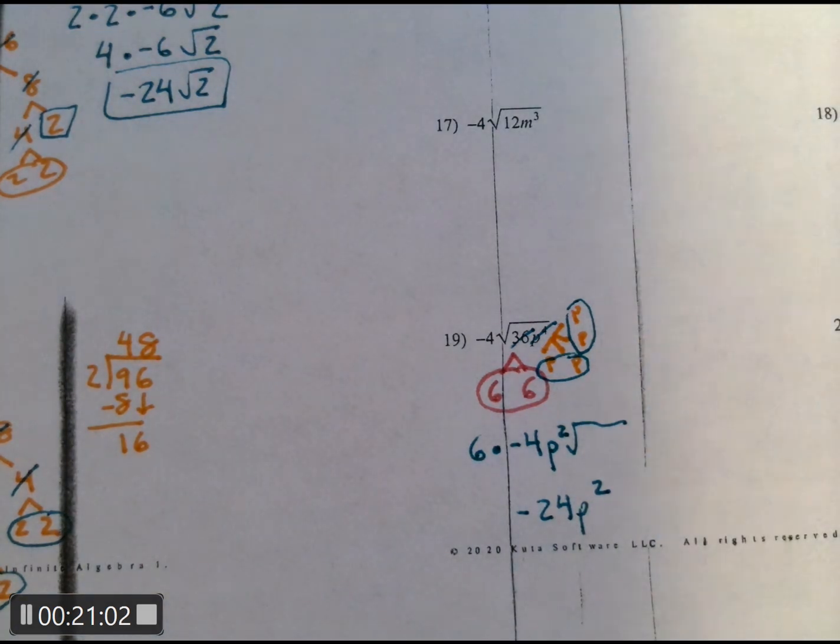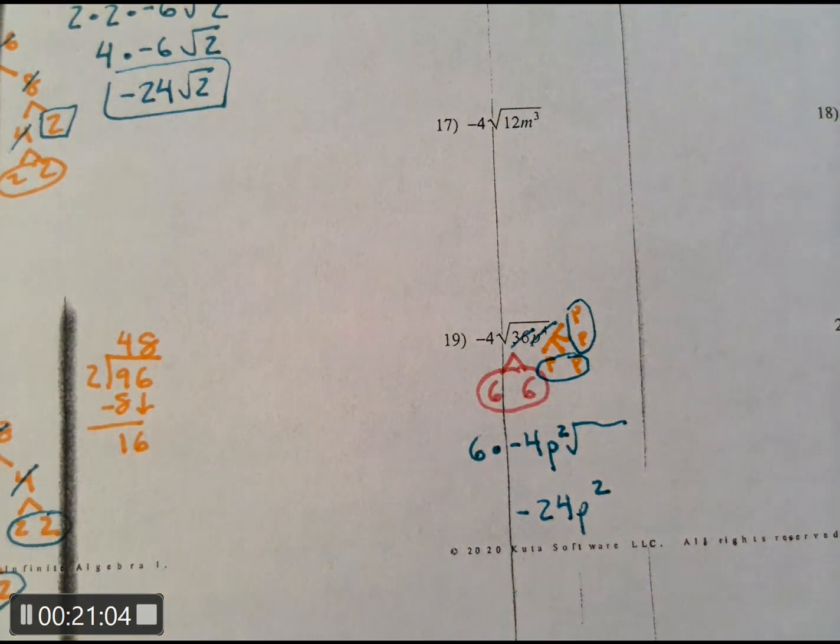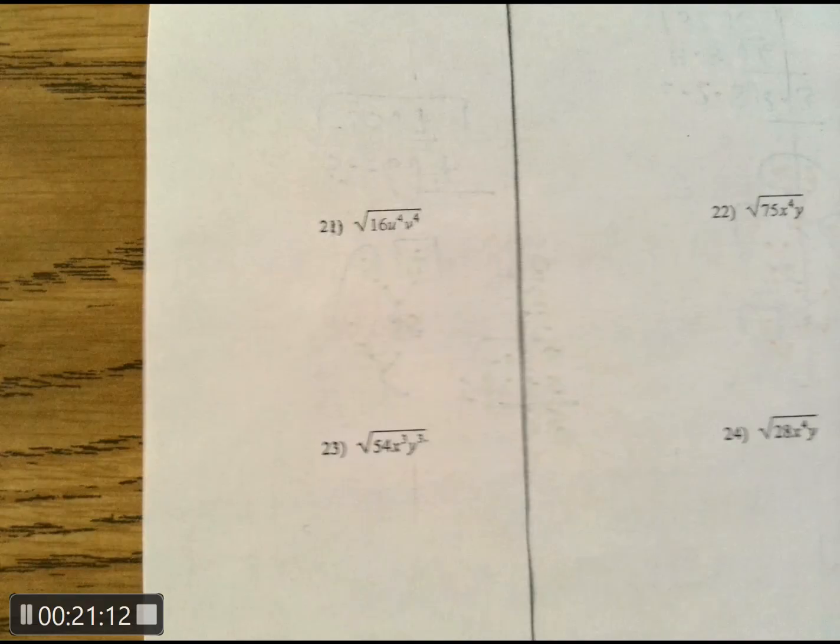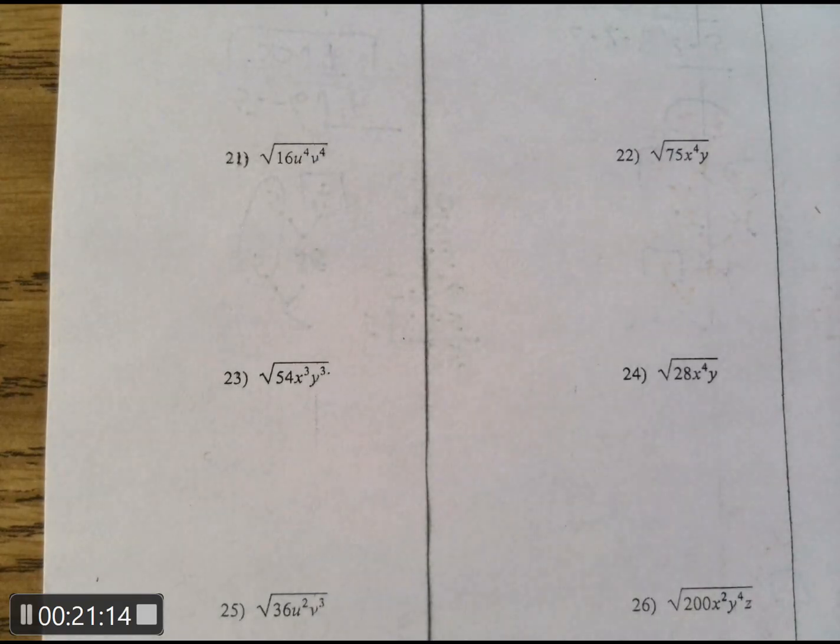Alrighty. So now we're ready to move to the back. Let me box this real quick. Okay, to the back. So on the back, it seems a little bit scary because now we have 2 letters, but we're just going to do the exact same thing, okay? Start by finding your factors of your number.